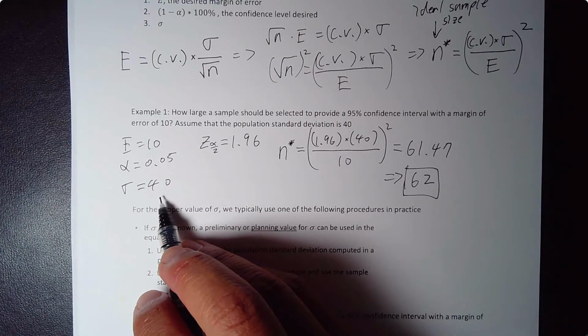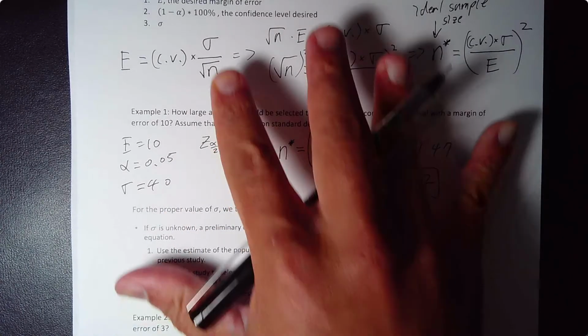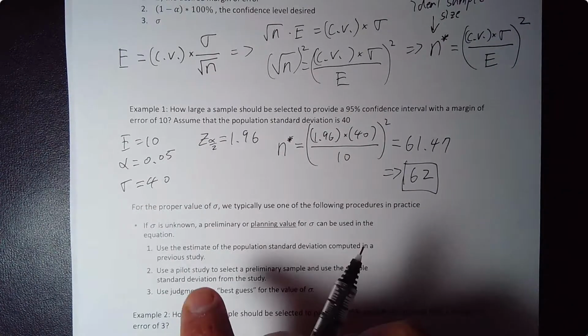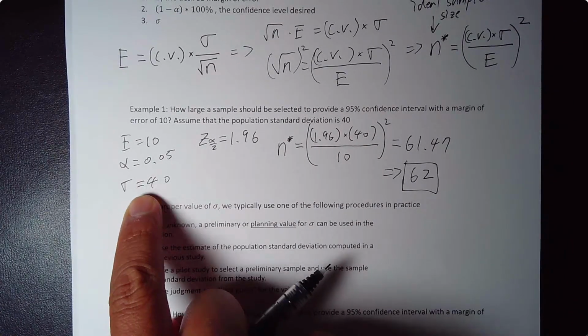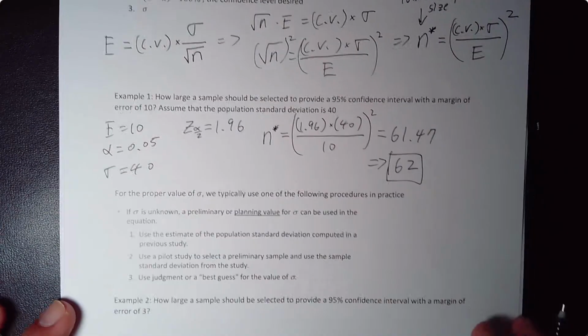Again, how do we know? Well, first of all, we never know the population standard deviation. And second of all, this is done before the study, right? Then we don't even have an estimate. We don't even have S to estimate this. So where does this standard deviation come from usually?